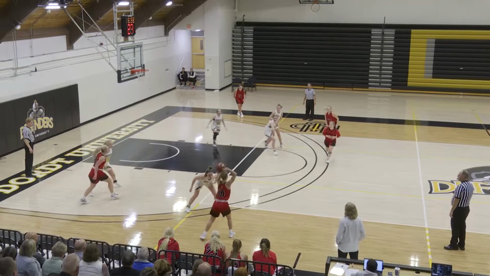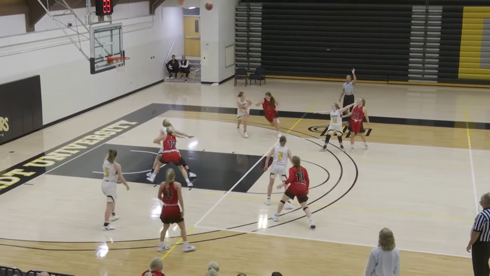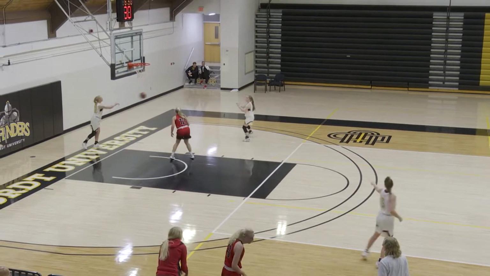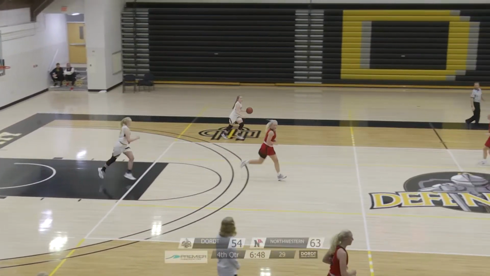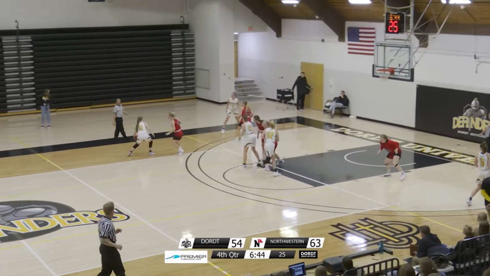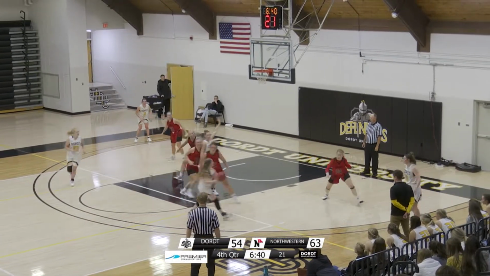The baseline, pass from the baseline goes in. And now Northwestern looking to start their offense. The 3 from Schlumbum is good. 63-54, 6 minutes remaining here in the fourth quarter of this GPAC JV women's basketball action. Defenders looking to answer.